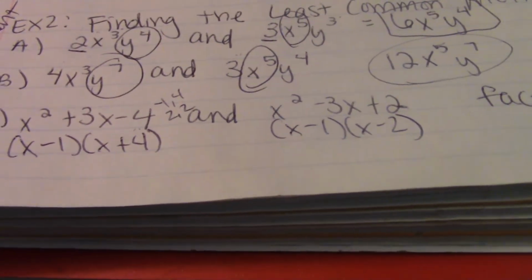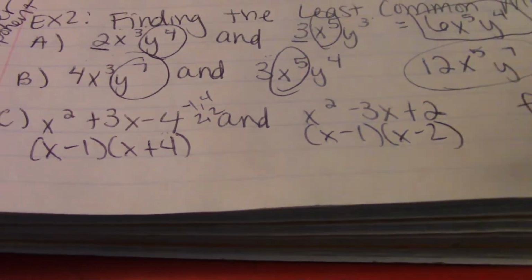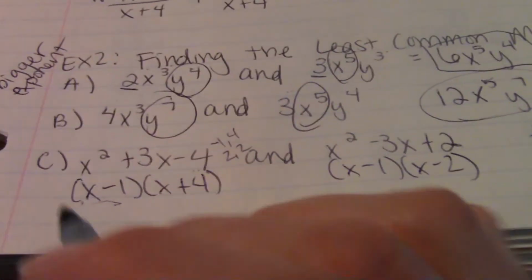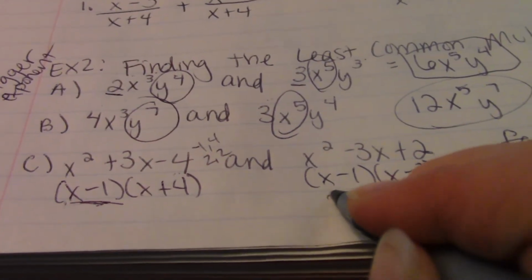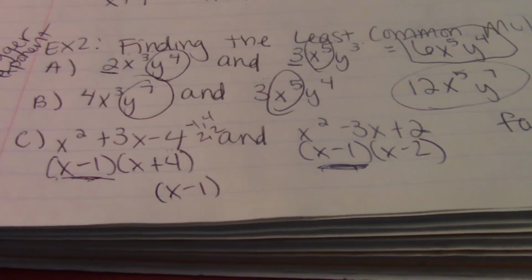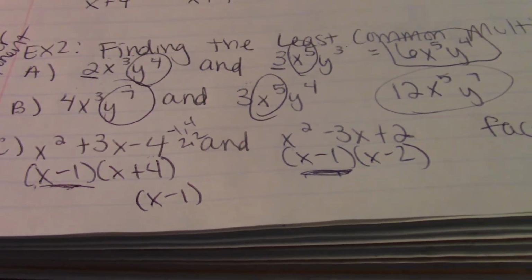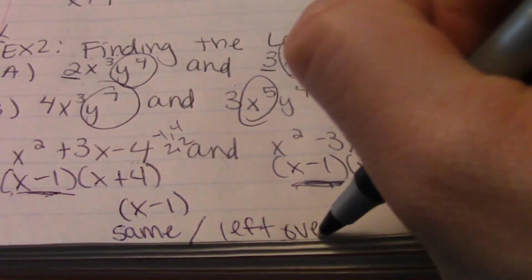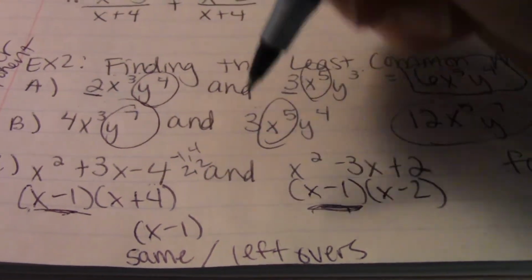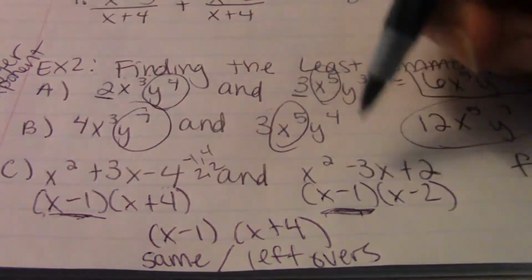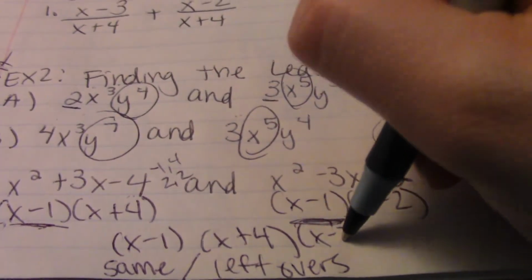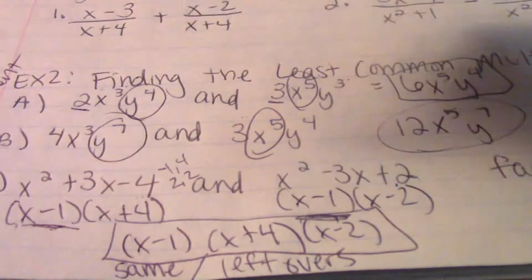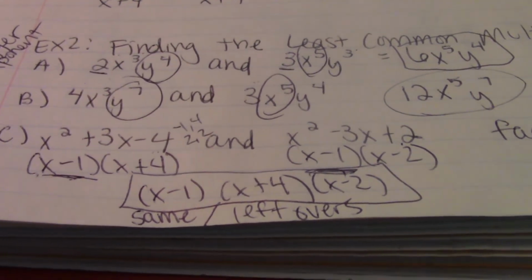Okay, so our first step is to factor. Then, what do they have in common? These two are exactly the same. That x minus 1 here, and the x minus 1. So we're going to write down our x minus 1. You only want one of them. Do not repeat it. Then you're going to write anything left over. So this was the same piece. Then we need our leftovers. I have not touched this x plus 4, so I need to write it down. And I have not touched this x minus 2, so I need to write it down. So this right here is my LCM of C.